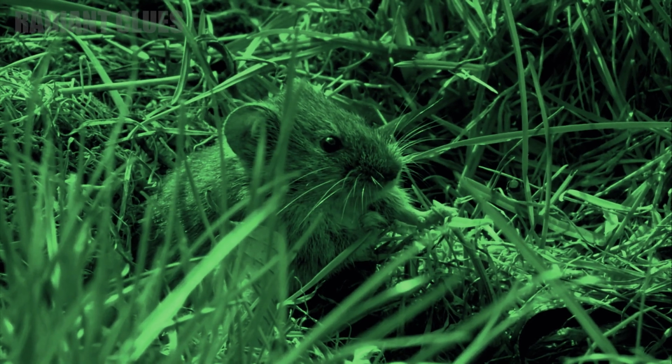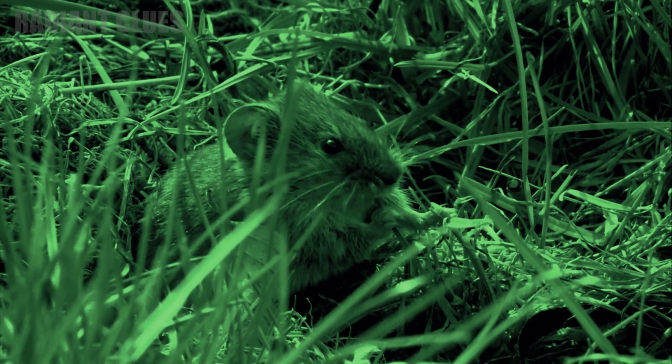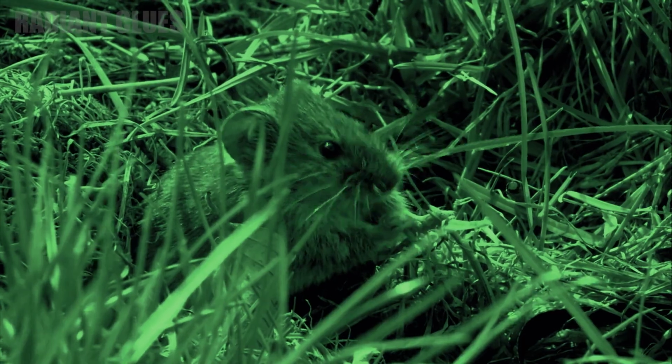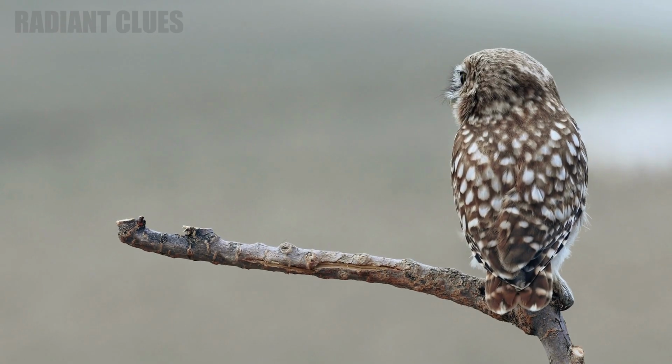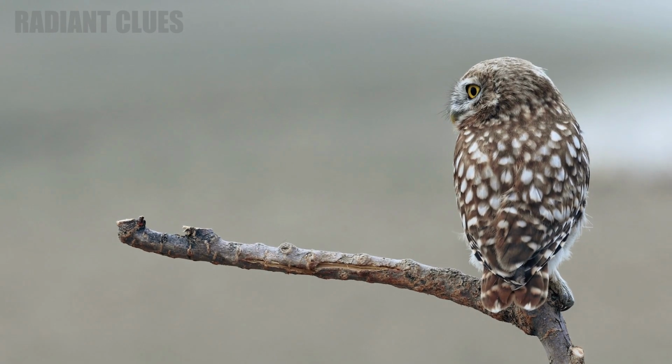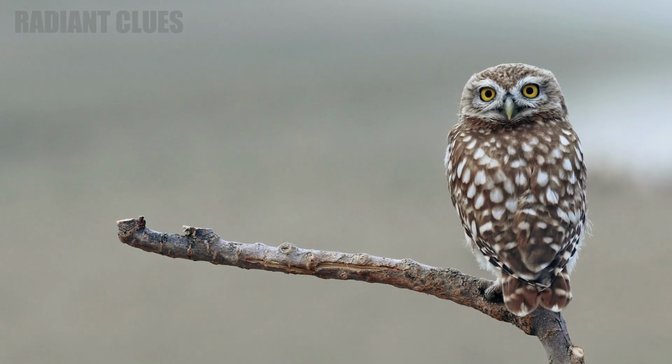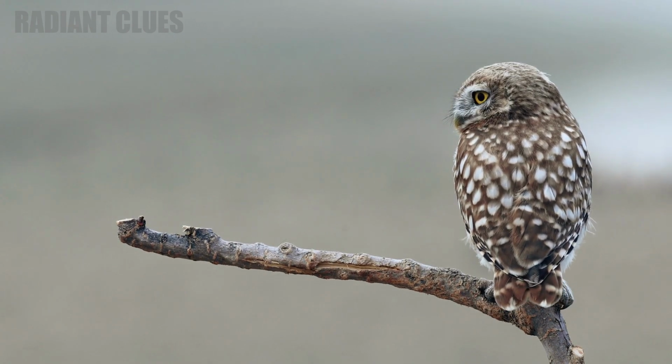They can spot small prey like mice and insects even in the dark. They also have large eyes that can gather more light, but they can't move them much. Instead, they can rotate their heads up to 270 degrees to look around.